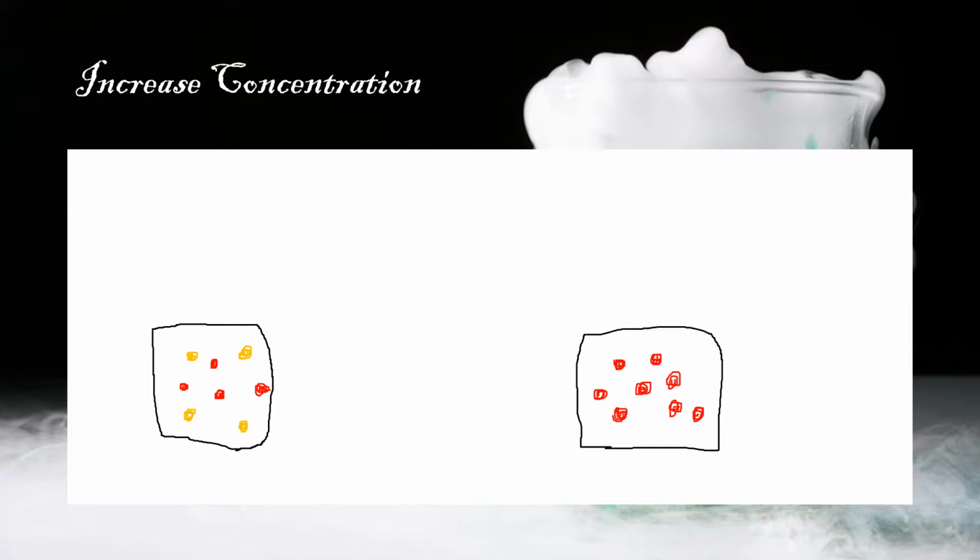So if you notice, I'm making a lot of molecules. And done. Okay, so now we have our before and after pictures of this reaction.